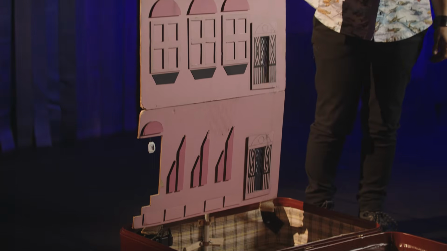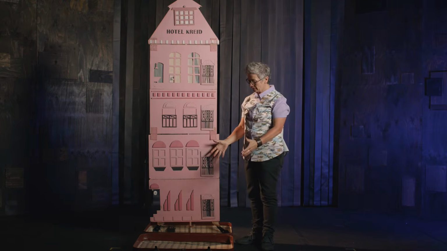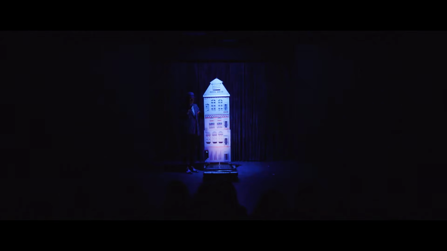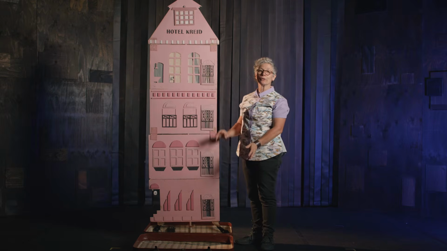So one of the things behind the idea of the hotel was to find an interesting way of bringing it to life. Rather than bringing another whole set piece, the idea that it's in the suitcase is kind of ironic, because you take the suitcase to the hotel and here we have the hotel coming out of the suitcase.